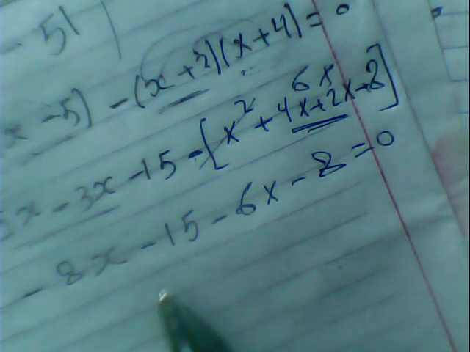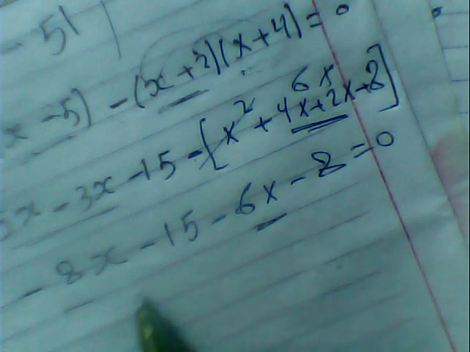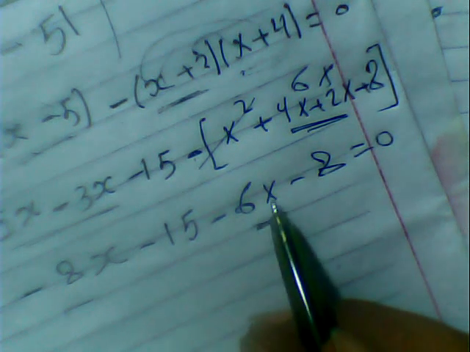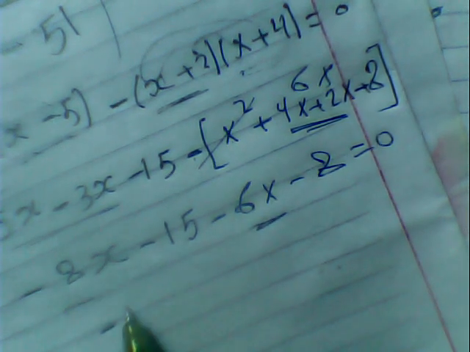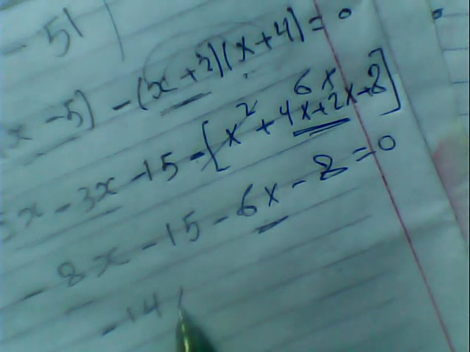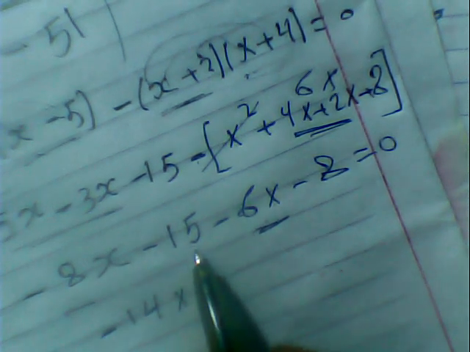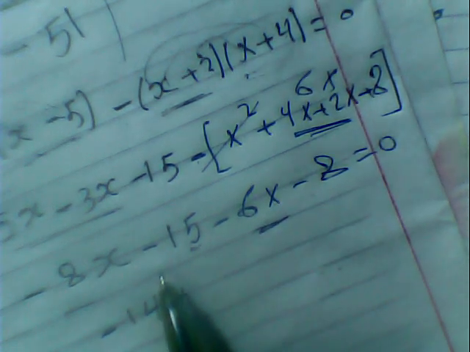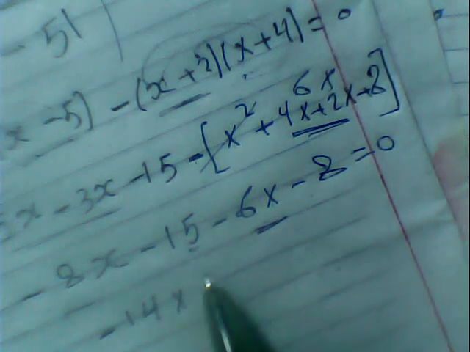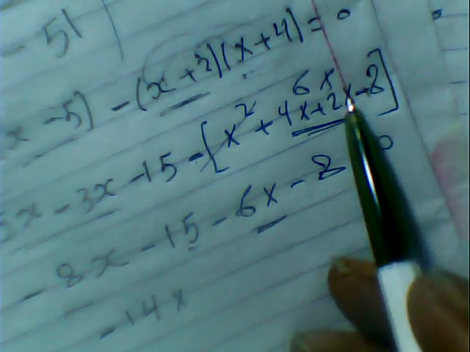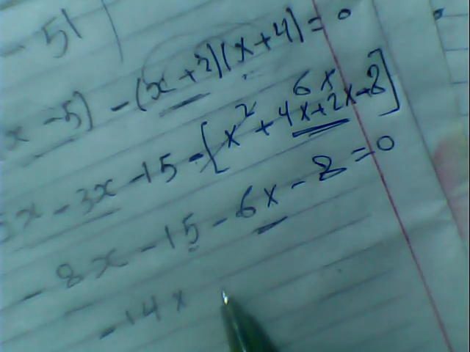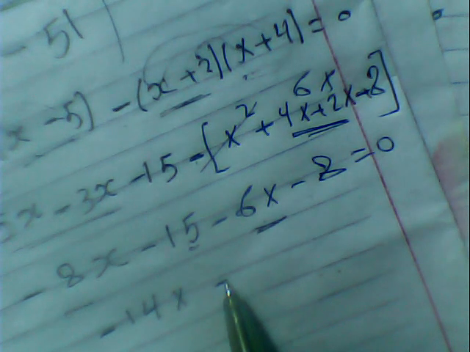Then we combine: minus 6x minus 8, then minus 14x, equals, plus 15, equal 0.